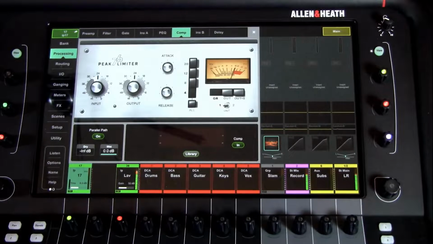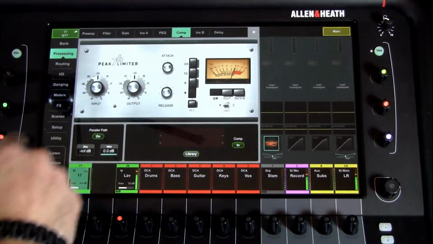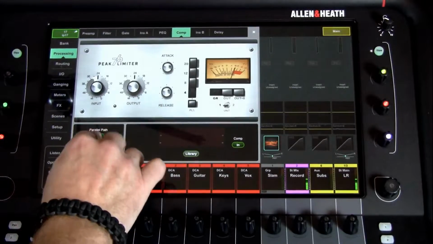These add no latency. You could use an 1176 on all 64 channels and all 42 output buses if you want to. You're not going to see a change in the quality of the audio other than you're running that many Peak Limiter 76s. So anyway, the parallel path thing is really cool, so you can do a wet-dry mix.